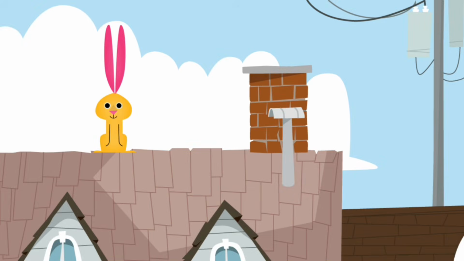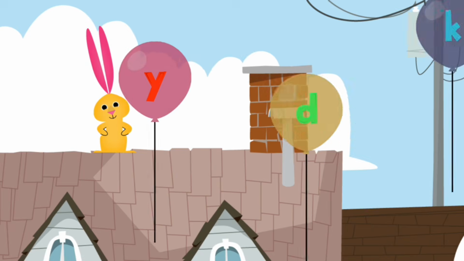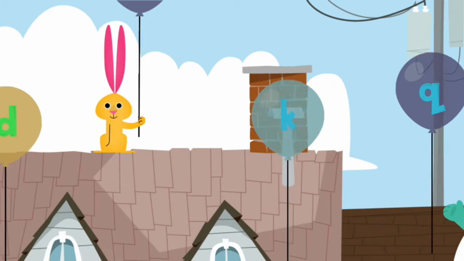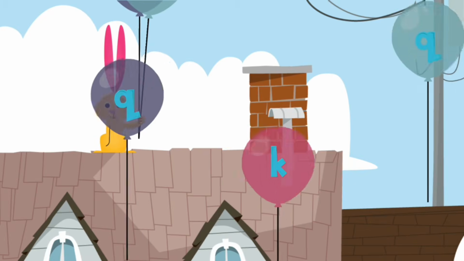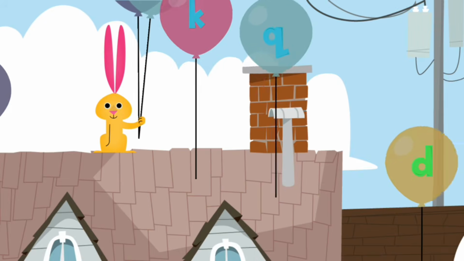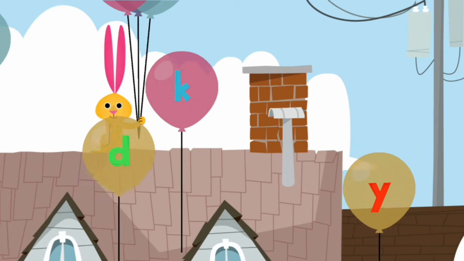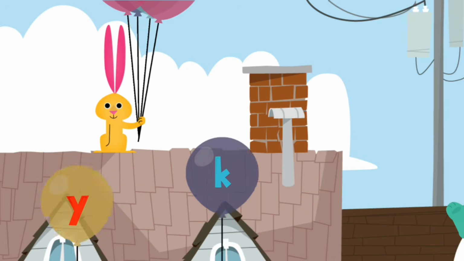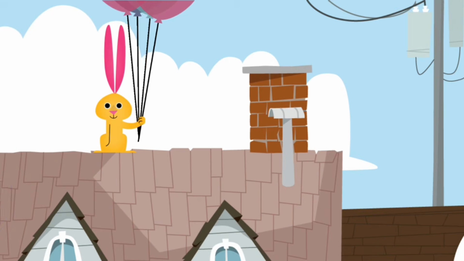Drag the letter K to the rabbit. Woohoo! Good work! You dragged the letter K to the rabbit.